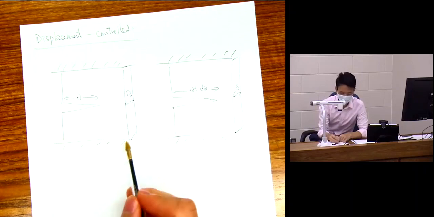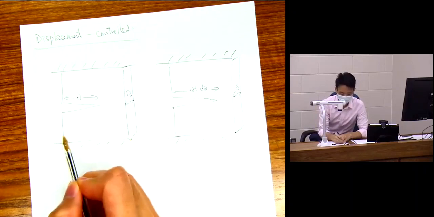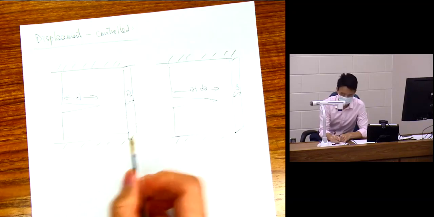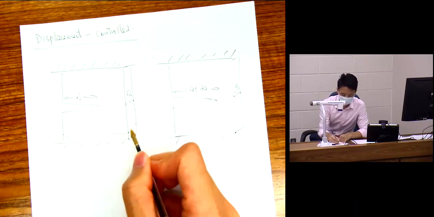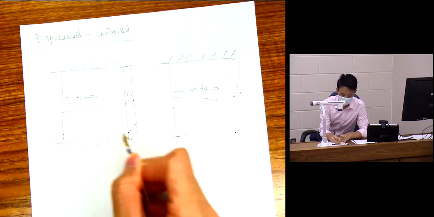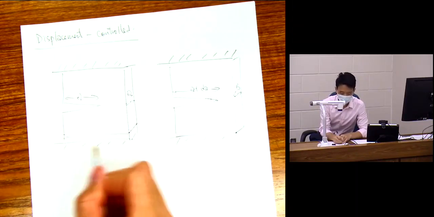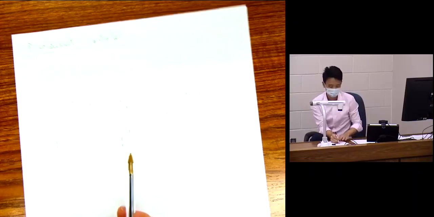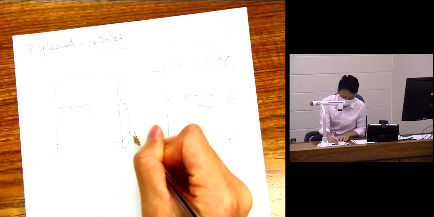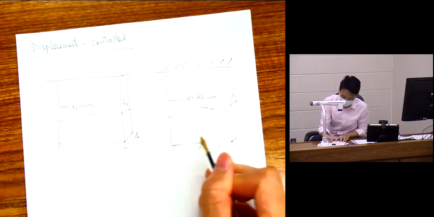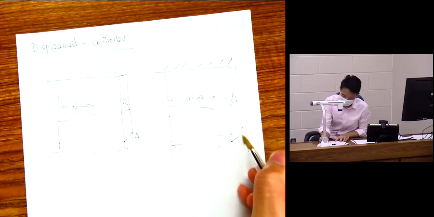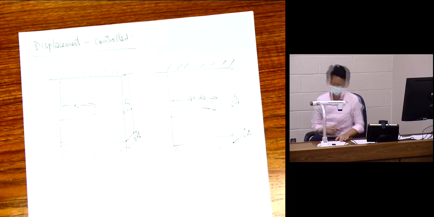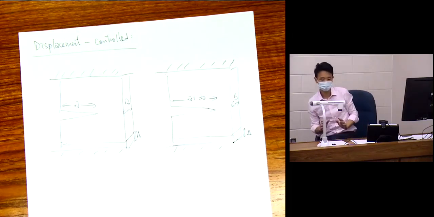So this is the original. Let's say the original is here, and I stretch it, and then I fix it at some displacement delta, and I do the same here. Right? So both of them have the same delta.